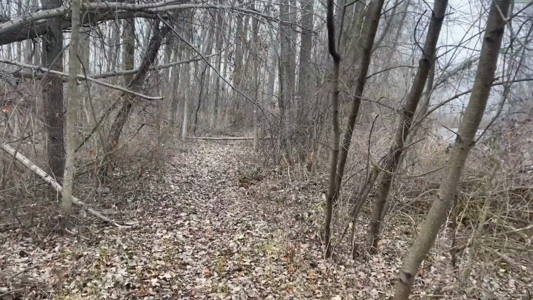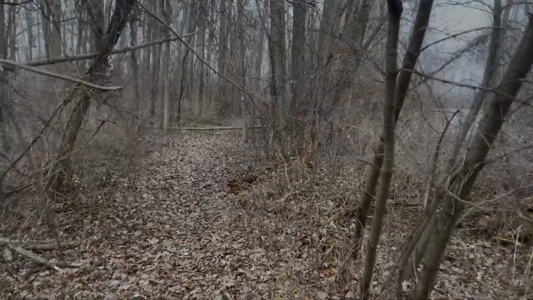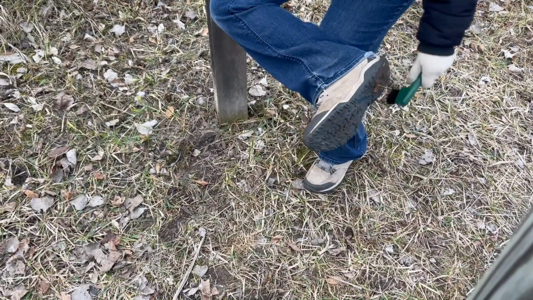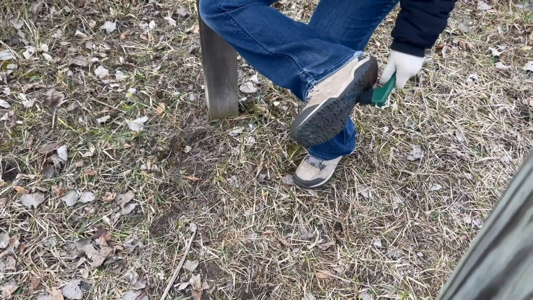That's all the winter invasive species that we've seen on this walk. Don't forget to clean off your shoes after exiting the trail. We know that there are invasive species here, so we want to keep them away from other places.